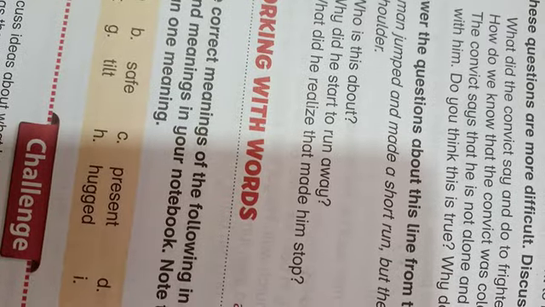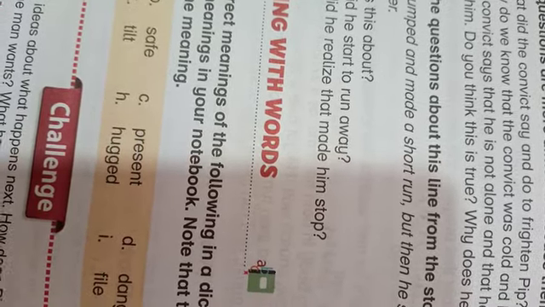Next is tuck. Tuck meaning to push in loose pieces of cloth to make it tidy or comfortable. Tuck is a verb. G is tilt. Tilt meaning to move into a sloping position. Next is hugged. Hugged is squeezed tightly. It's also a verb like tilt.